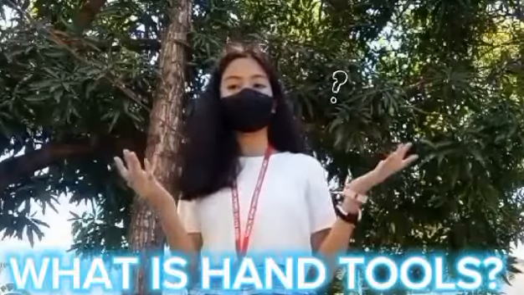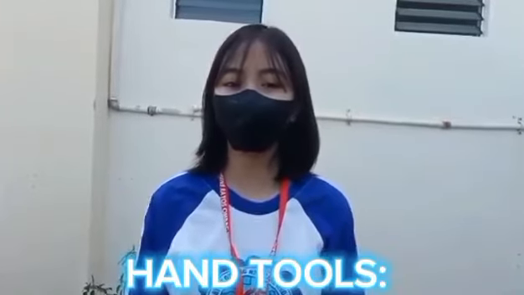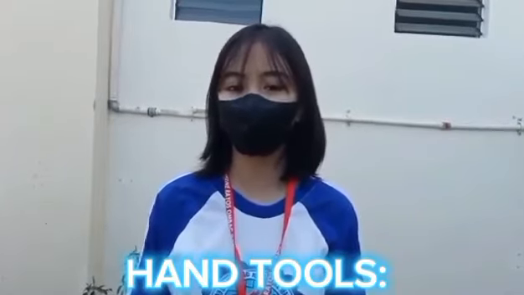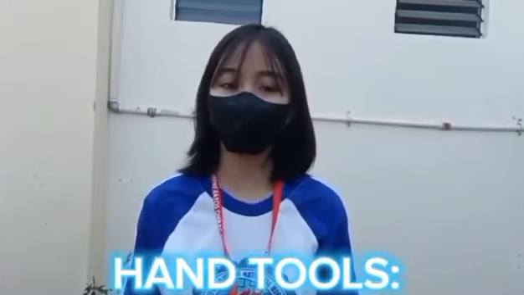Next, we are now moving on to hand tools. What are hand tools? Hand tools are any implements used by a craftsperson in manual operation. Hand tools are simple tools which you use with your hands and which are usually not powered.